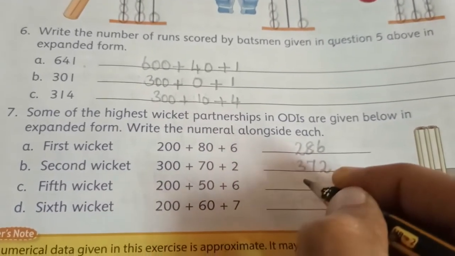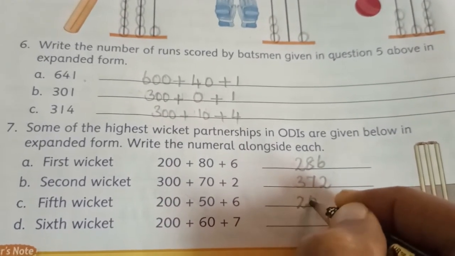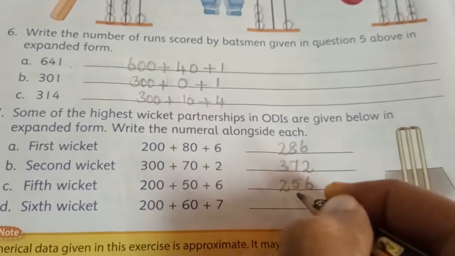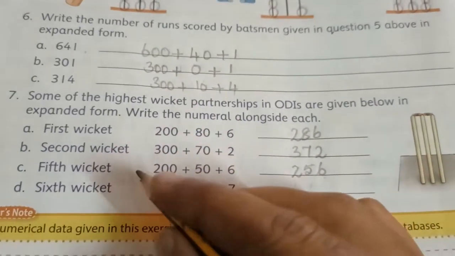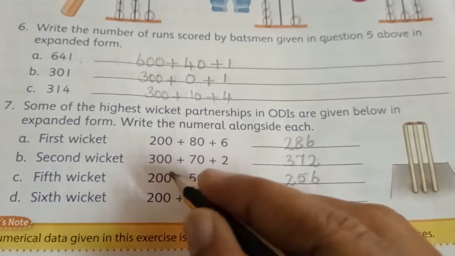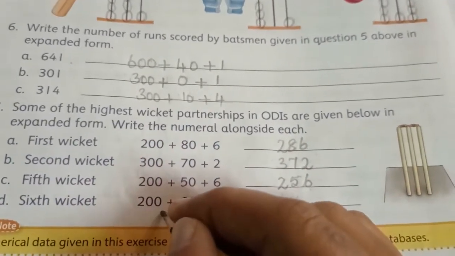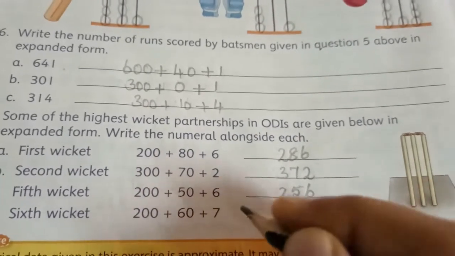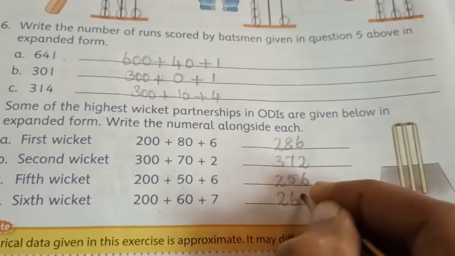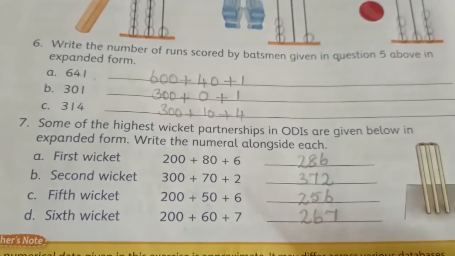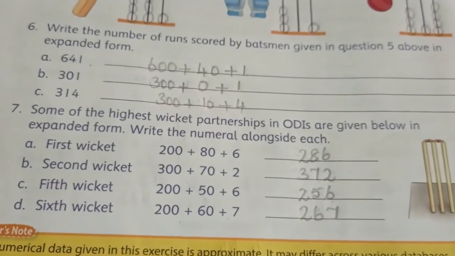And the fifth wicket partnership is 200 plus 50 plus 6. So you have to write 200, 5 tens and 6 ones. 256. Then the sixth wicket partnership scored by the batsmen is 200 plus 60 plus 7. So 200, 6 tens and 7 ones. So children, please copy this in your book.